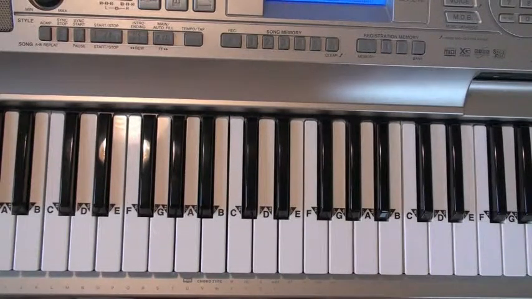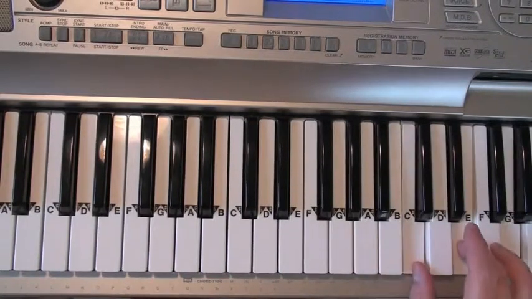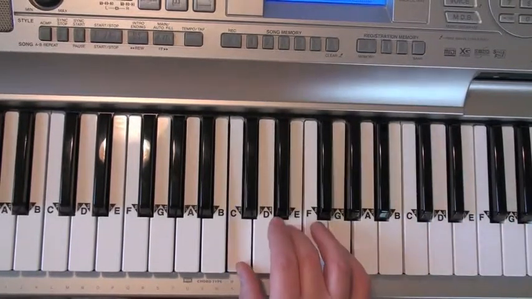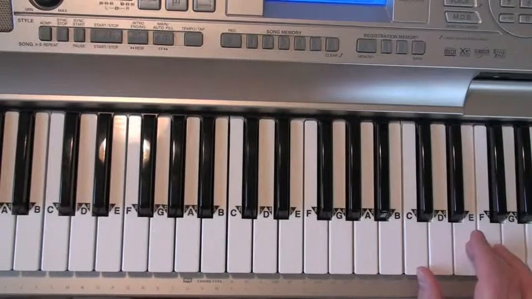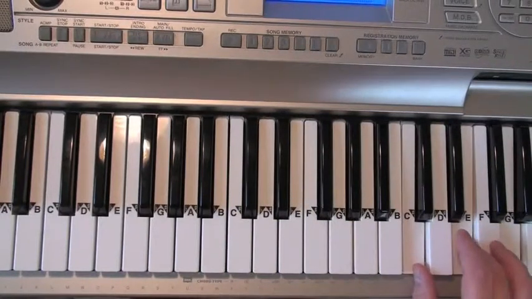Now, once I get up to the next C, I'm still playing a C major chord, which I did at the beginning. It's just higher on the piano. So at this point, I'm just repeating myself.